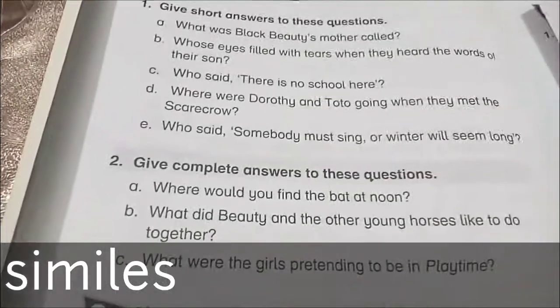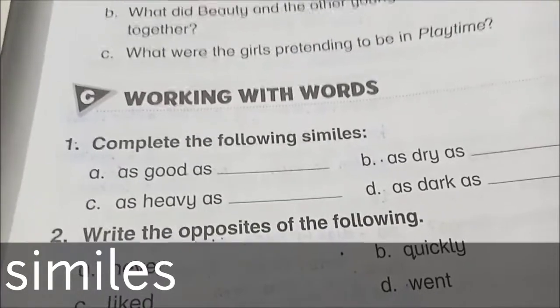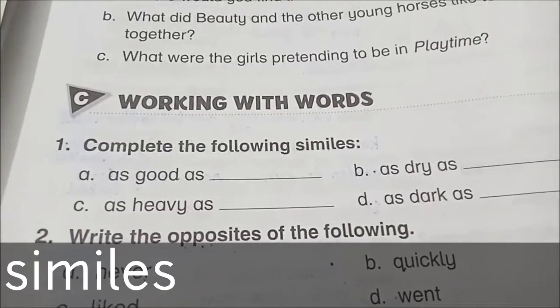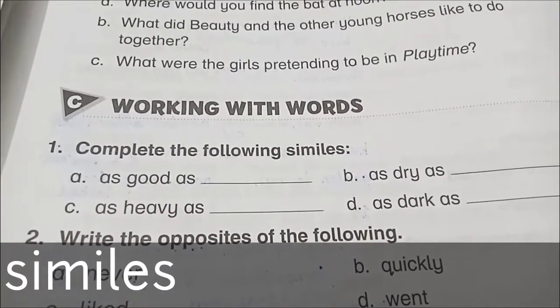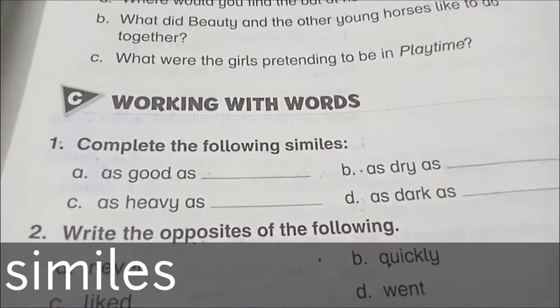Now students, we move towards part C. This is working with words, and one part of working with words is to complete the following similes. Similes are actually the comparison of one thing with another thing by using the word as or like.